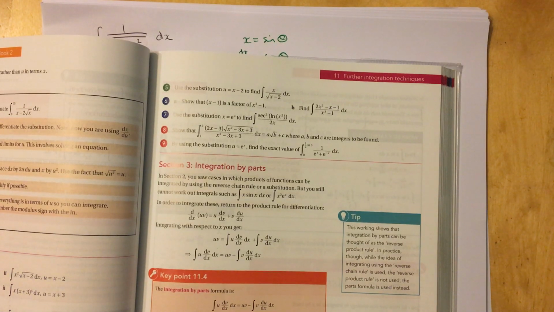With this work, if you do come unstuck on any of the questions, it's really useful if you send me a photo of your work, because it might be that you're doing the right things and you're just making a small error that I'll be able to pinpoint for you.